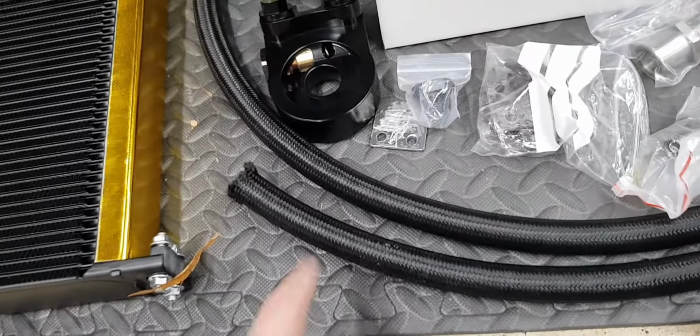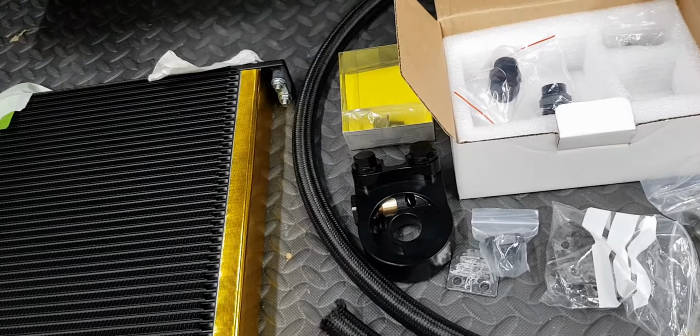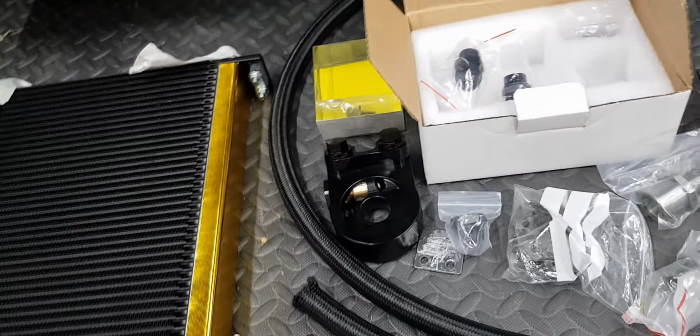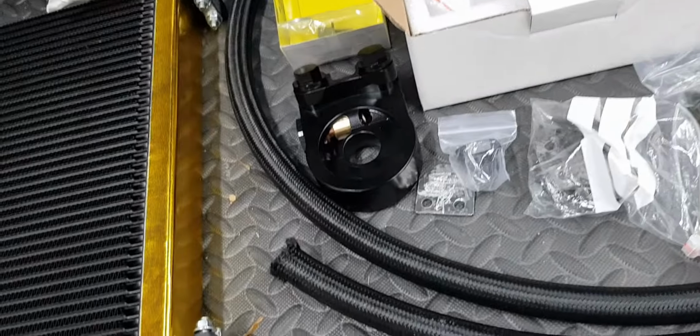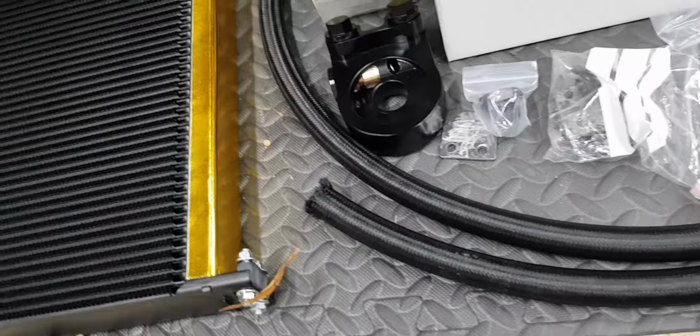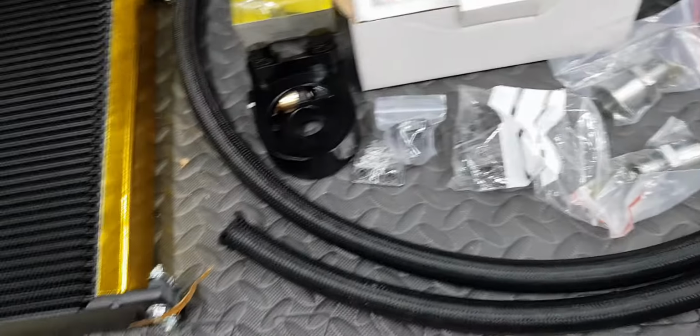The reason I didn't go for metal is because metal heats up faster. Because this is going to run adjacent to the oil sump, I didn't want these lines heating up. The whole point of going to the oil cooler is to cool the oil down. So I went for these, and these are also more bendable, more flexible than the metal ones.